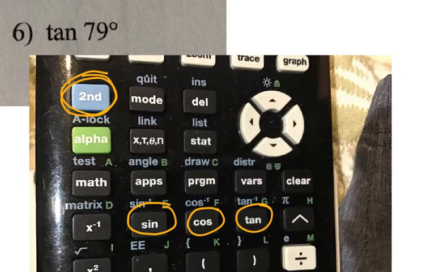But basically, if you ever want to do sine, or as we say, sin, you're going to just press that button. If you want cosine, cos, you're going to press that button. And of course, that button's for tan.